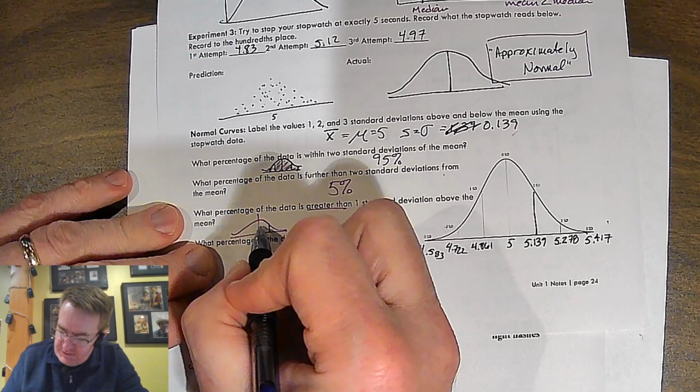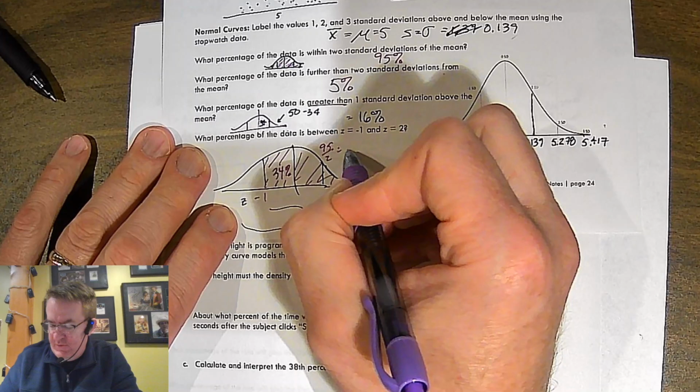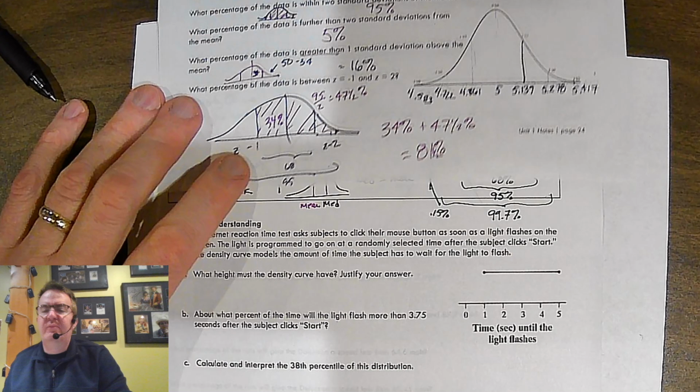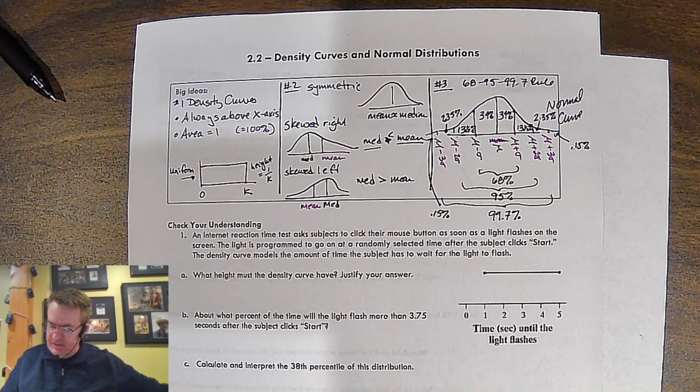So up over here is 95% of the data, which means that this whole area here is 34. This whole area here is going to be half of that 95, so that's going to be 47.5%. So 34% plus 47.5% is equal to 81.5%. Oops, missed the half. There you go. Okay, you can't see that. Good. All right. And that's kind of what we're going to be having you do today. So down here in the Check Your Understanding, take a look at these, hit pause, do a couple of them, and we'll come right back.